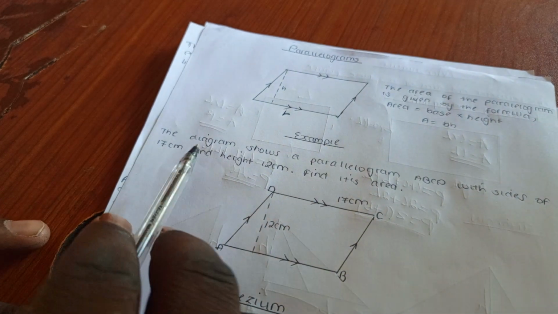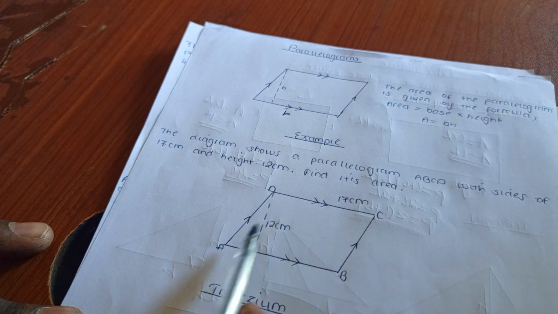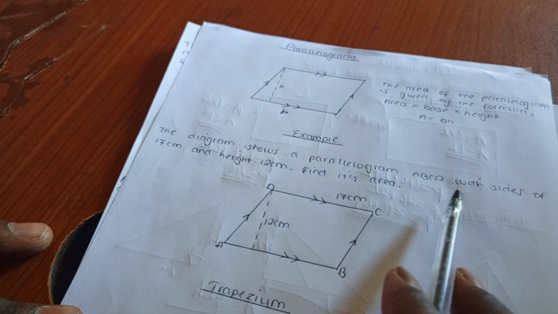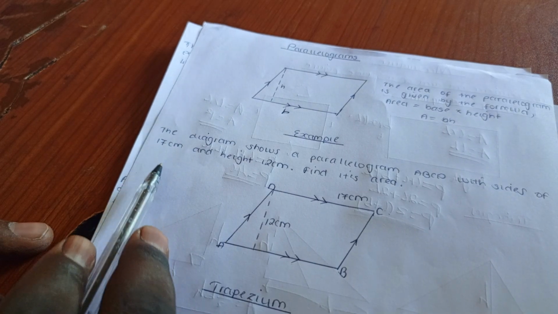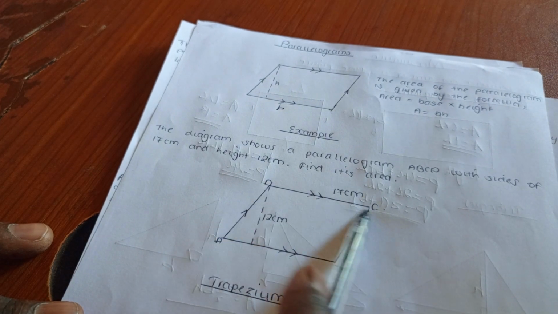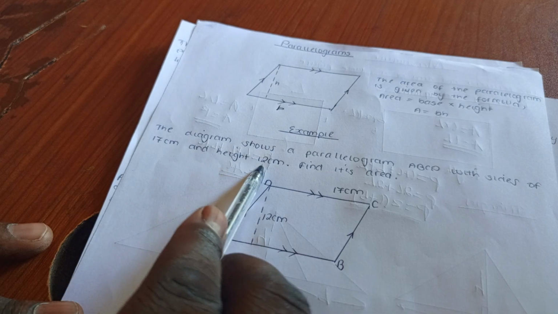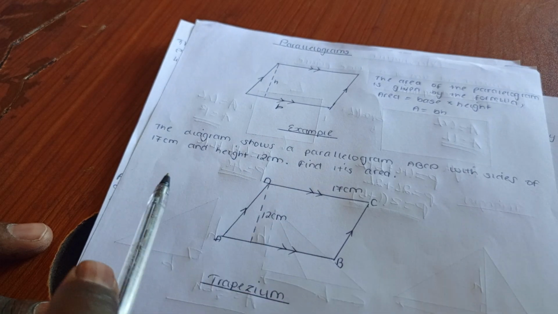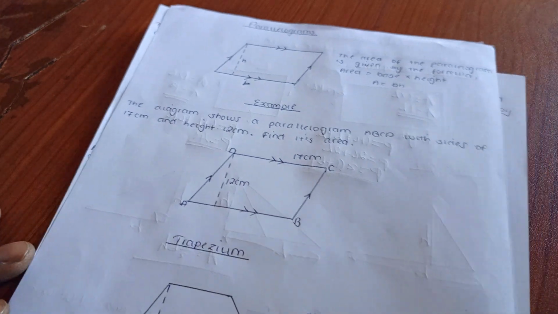of an example here. The diagram shows the parallelogram ABCD, with sides 17 centimeters. As you can see, this is 17, and also this one is 17 because the lines are parallel. This is called a parallelogram. And the height is 12 centimeters, so from here to here is 12 centimeters. Find its area. So they wanted to find the area.